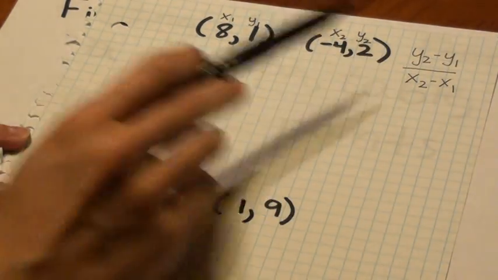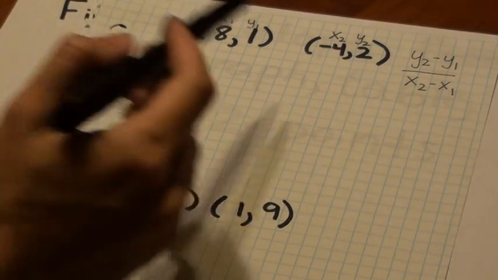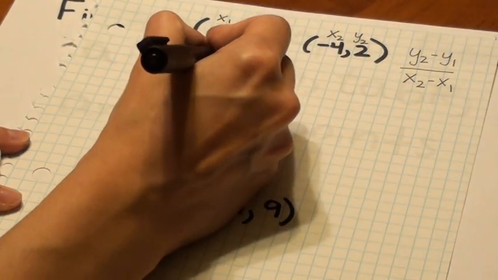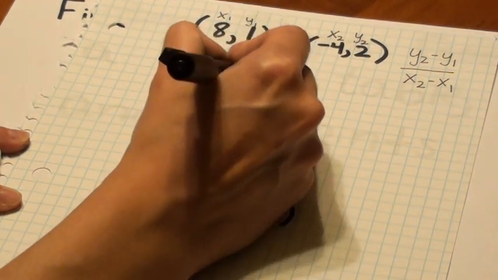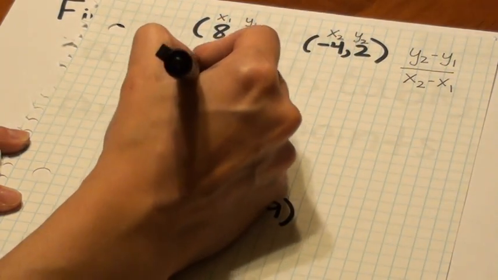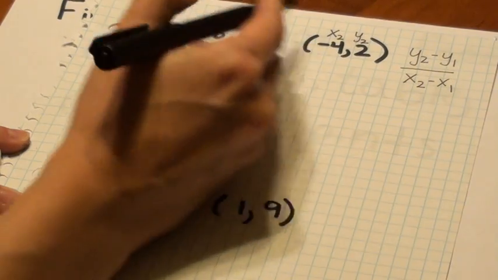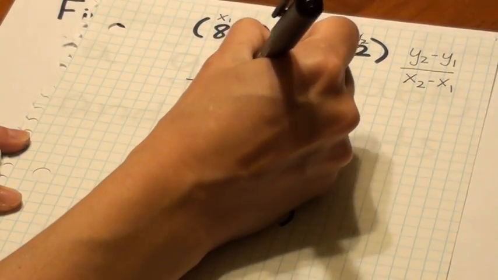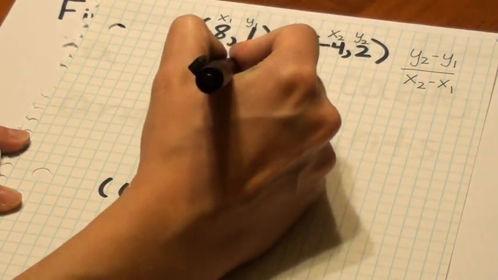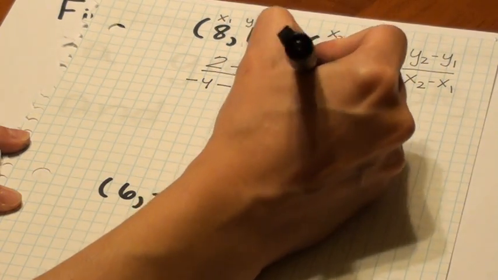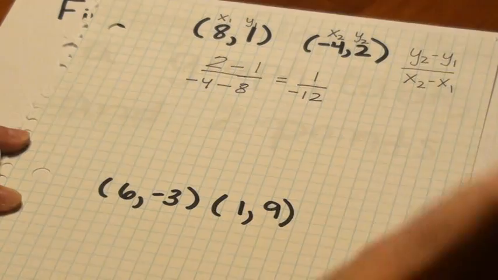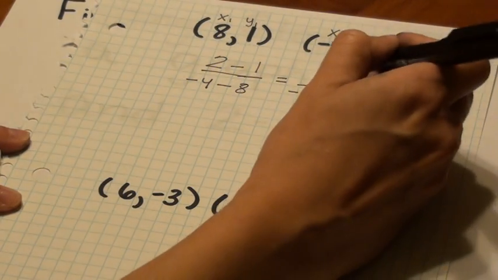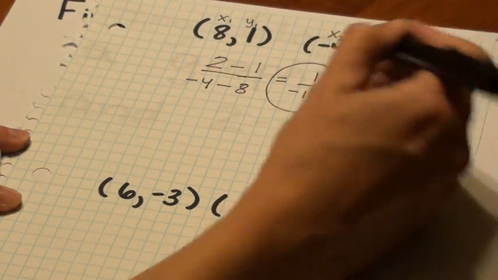Now I have them labeled, so it's just a matter of plugging them into the equation. My y2 is 2, minus my y1, which is 1, over my x2 is negative 4, minus my x1, which is 8. Now we simplify. 2 minus 1, 1. Negative 4 minus 8, negative 12. And I can't reduce that any more than that, so it's just negative 1/12.